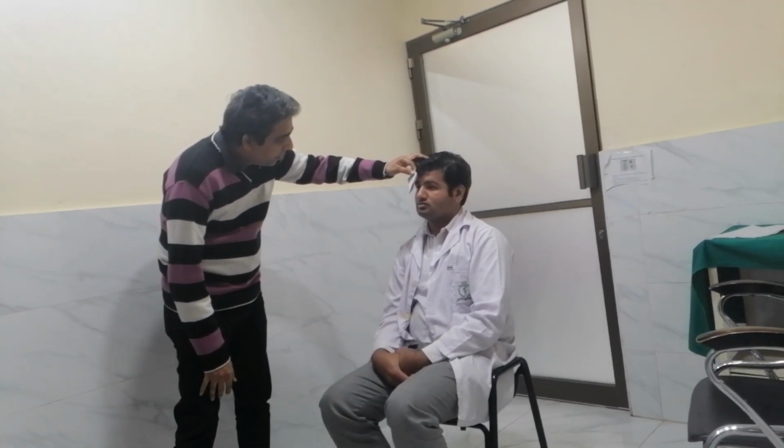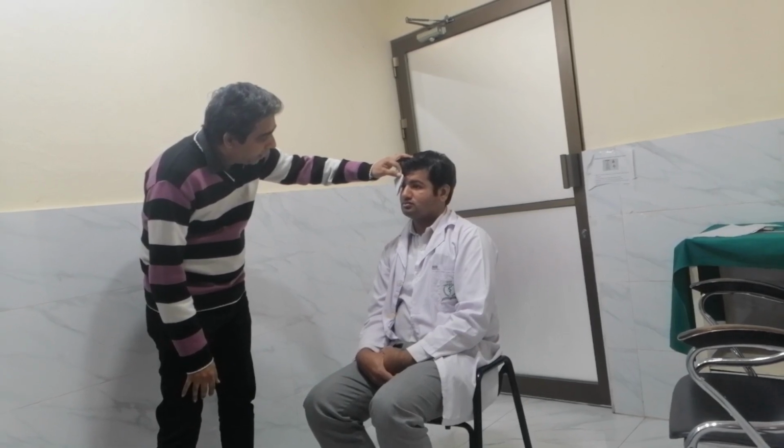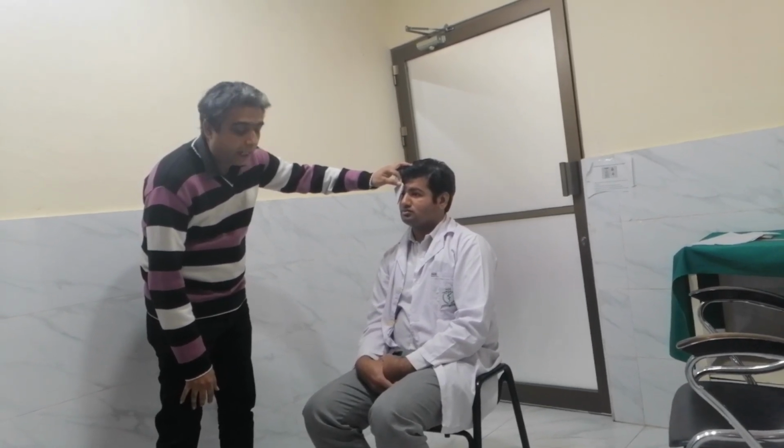So you can place the occluder on any eye. So I place the occluder on the right eye, and when I uncover, I will see the same eye. No difference.